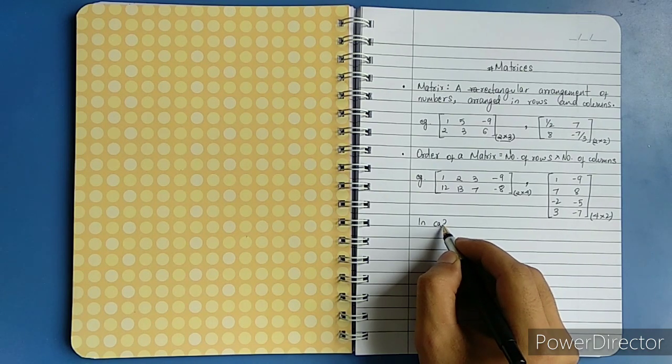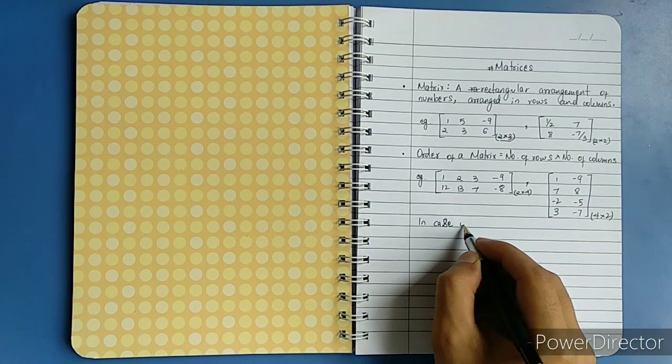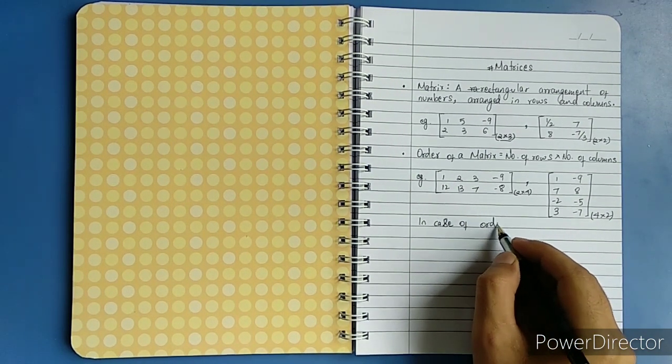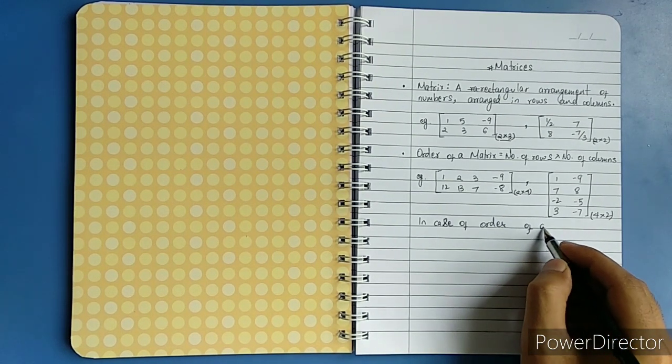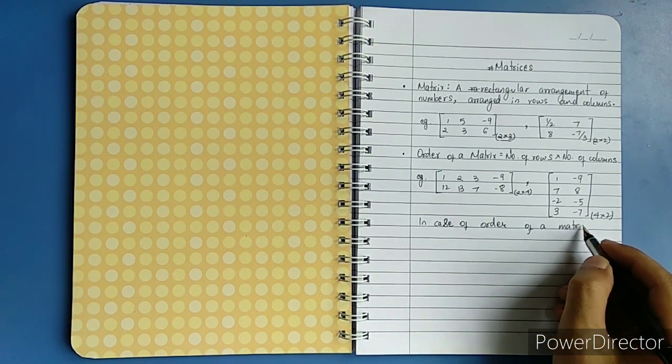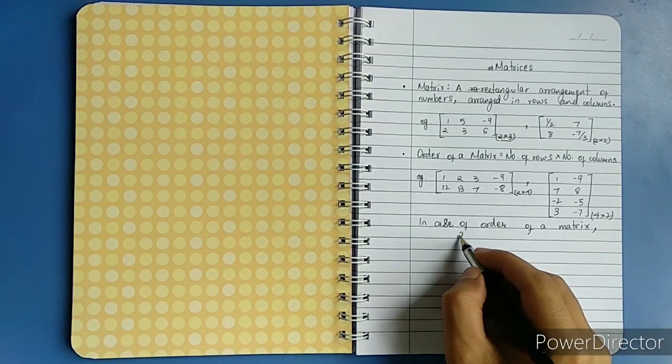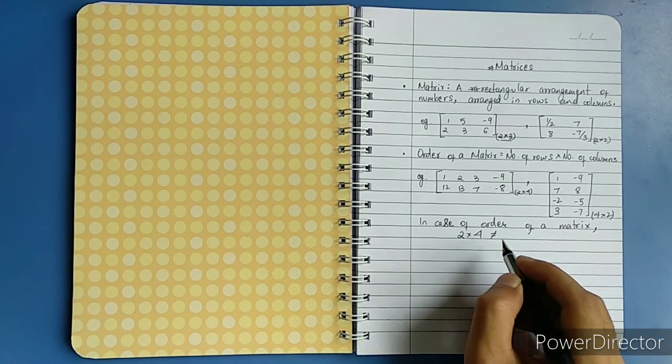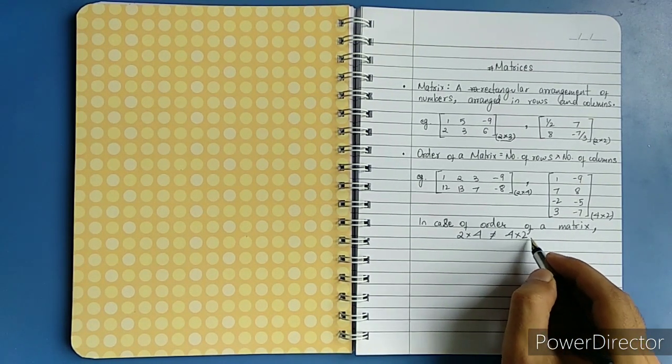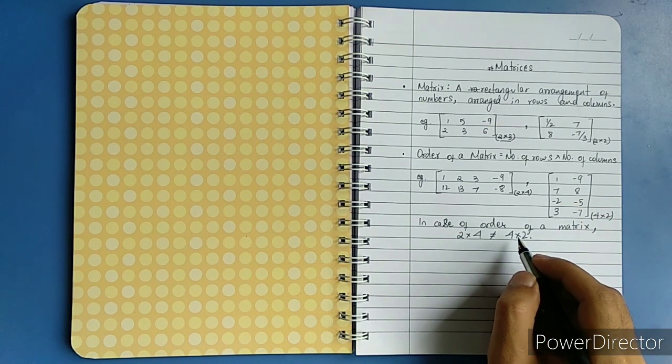So in case of order of a matrix, 2 cross 4 is not equal to 4 cross 2 for an order of a matrix.